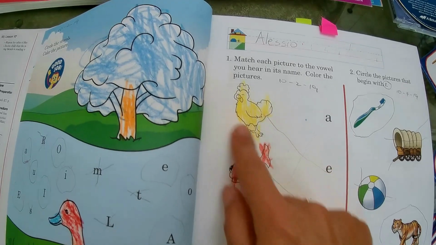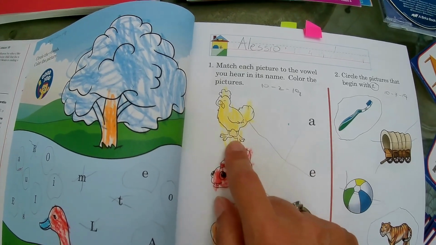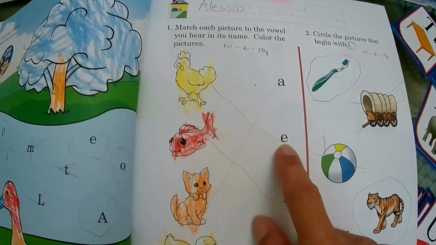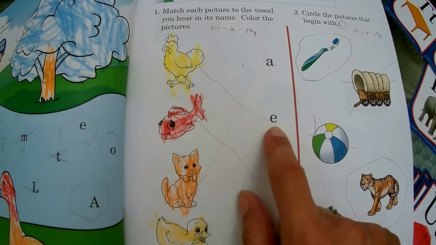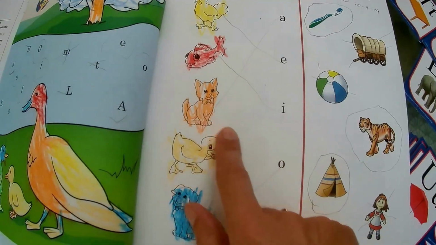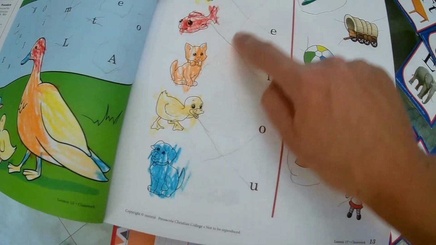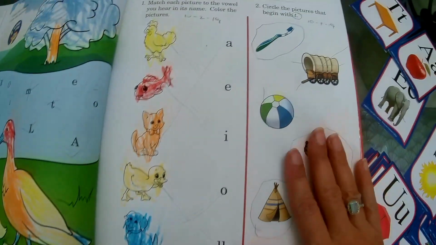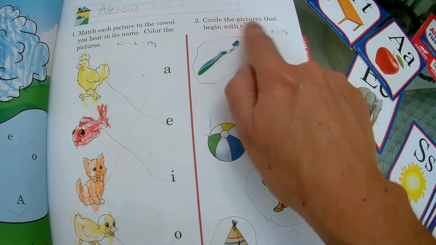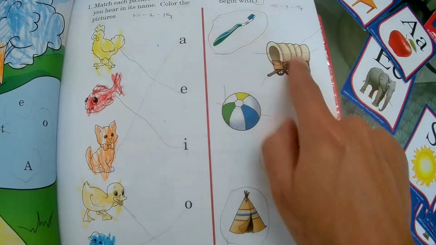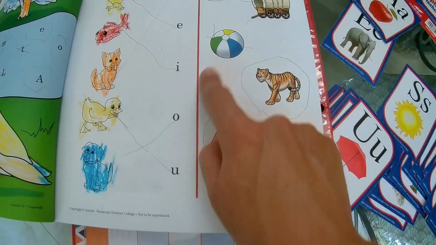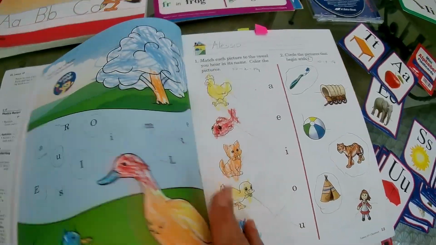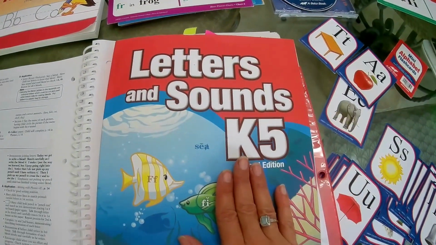For your beginning child, you probably have to say "h, e, n," and he will match it to the letter E, that the short sound says "e." This is just an example of a cat, "a," duck, "a," dog, "a." And then the second part: circle the picture that begins with a T, toothbrush, X out the wagon, the ball doesn't start with T like tiger, and so on. That's an example of how Letters and Sounds K5 works.